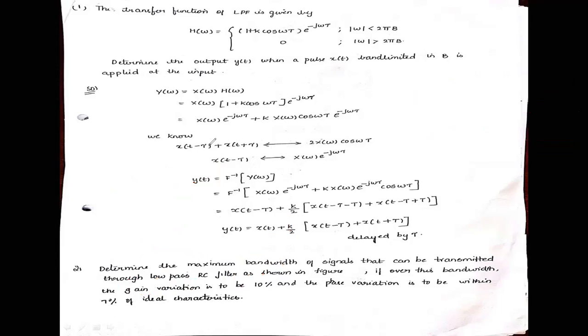Follow me, my dear friends. Using these two Fourier transformations, the given function Y of omega is X of omega e power minus j omega tau plus k X of omega cos omega T. Here, 2 into X of omega cos omega tau only, my dear students.